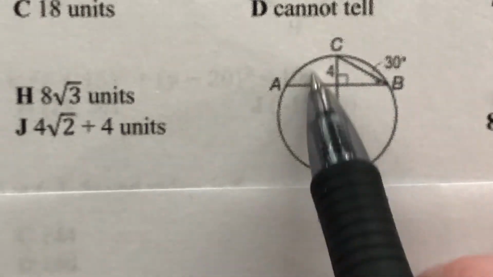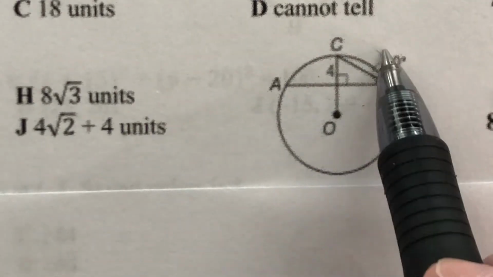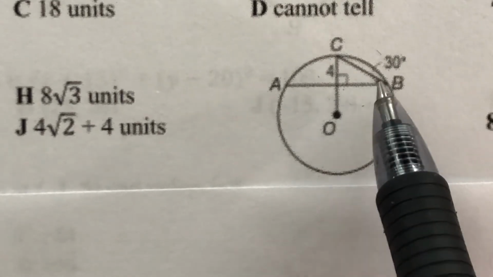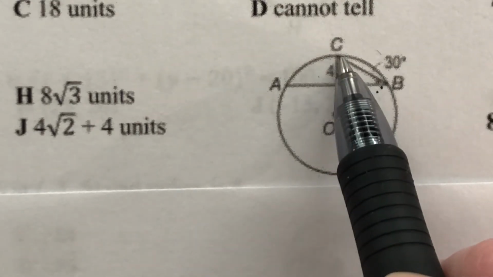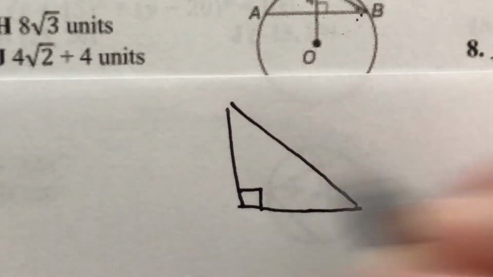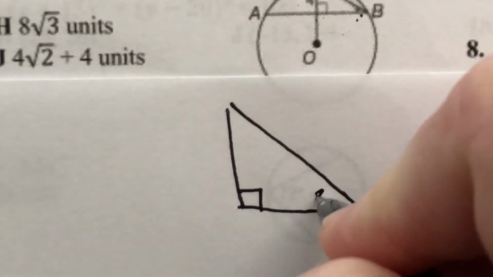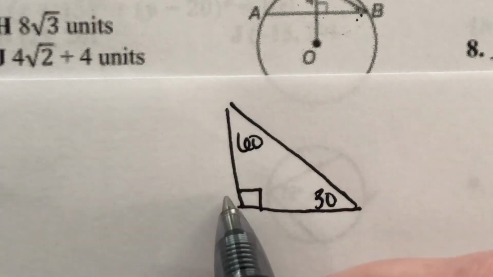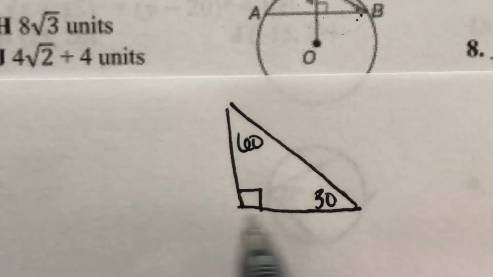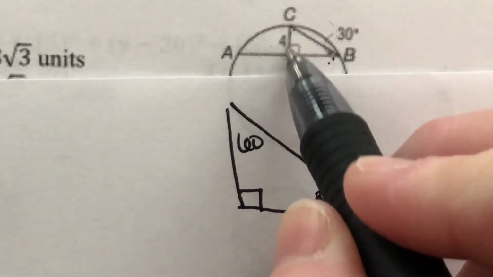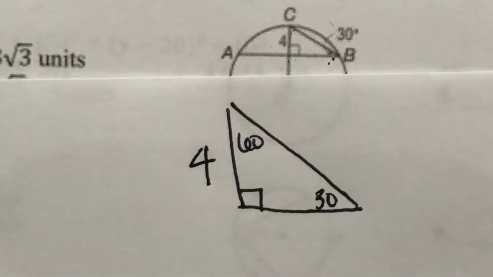What do I know? I know this is a triangle right here. It's a right triangle, and it tells me this bottom corner is 30. So if this is 30 and this is 90, this top guy has to be 60, right? So I'm looking at a 30, 60, 90 triangle. This is 30, this is 60. Okay, so this is my short leg. I didn't do a very good job drawing this. This is my long leg, and this is my hypotenuse. It also tells me that this distance, the short leg, is 4 units.